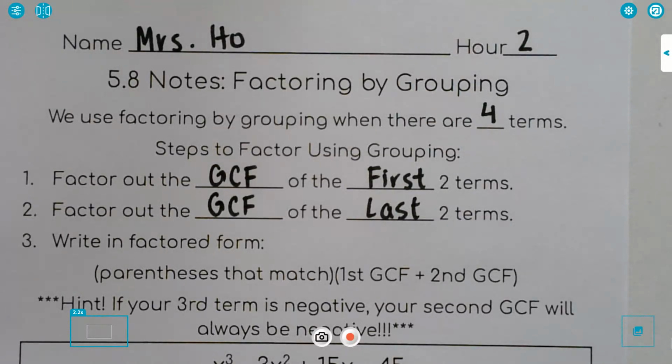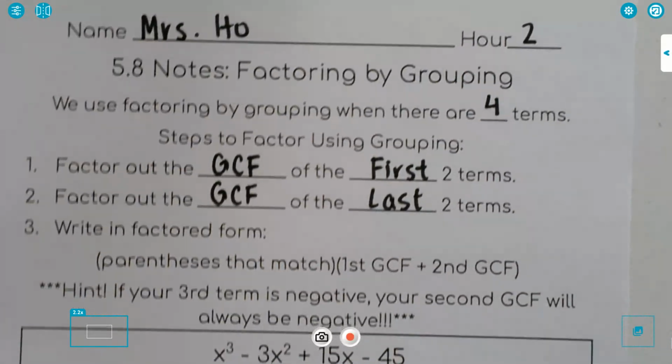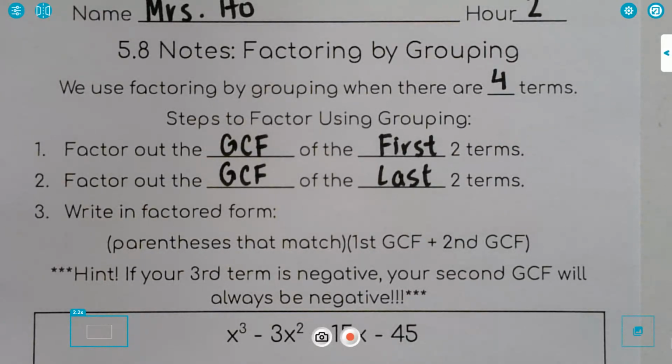Once we have that, what is left behind is going to match. So what is left behind after you take out the GCF of the first 2, and after you take the GCF out of the last 2, is going to match. You write in your factored form the parentheses that match, and then your other factor is going to be your first GCF plus your second GCF. And I put a hint there: if your third term is negative, your second GCF will always be negative, okay?